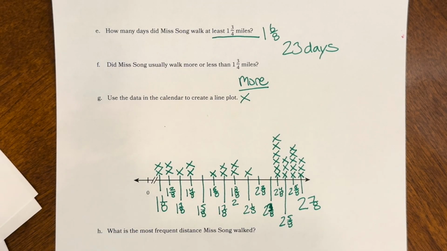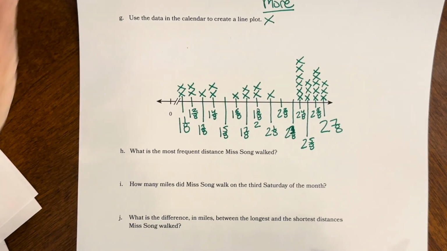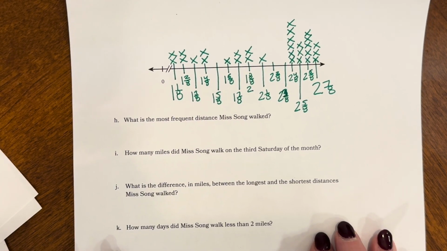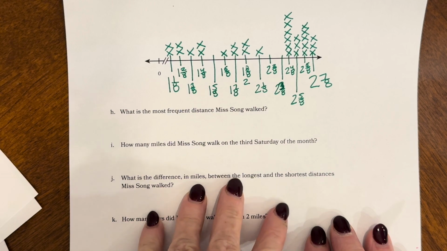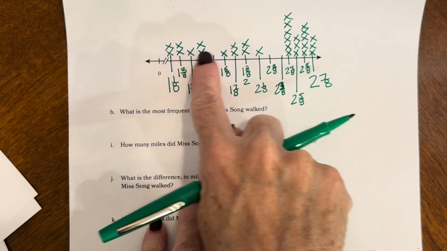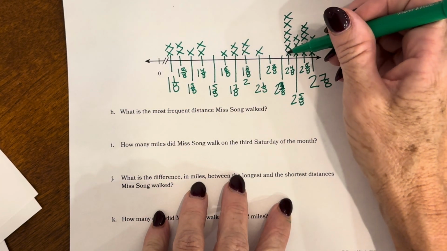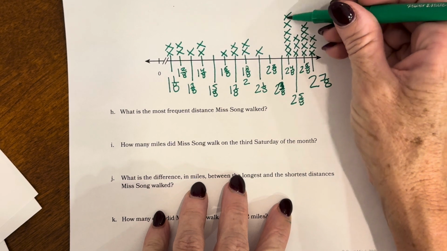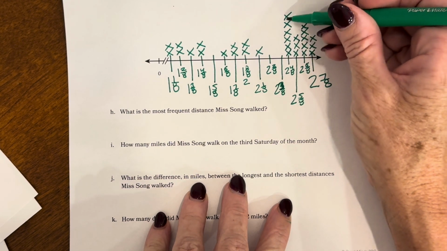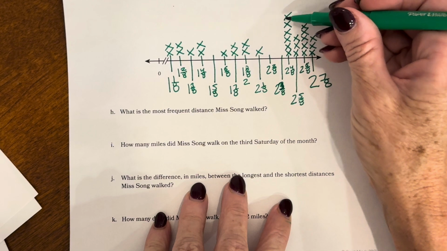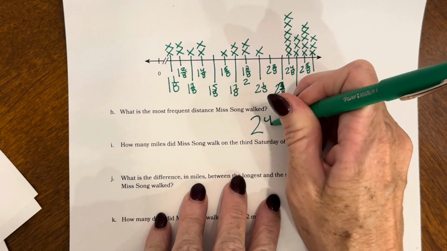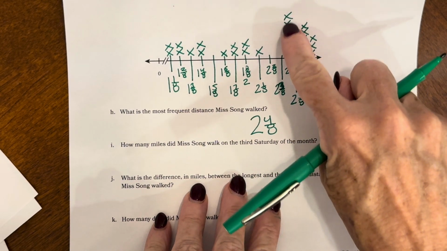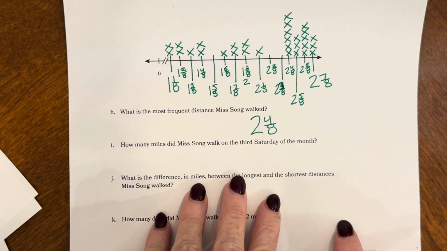Okay, so now we're going to use our line plot to answer some questions. So my first question is, what is the most frequent distance Miss Song walked? So look here, and I can clearly see that this column has the most pieces of data. And that column goes to 2 4/8. That's the most frequent or most common.